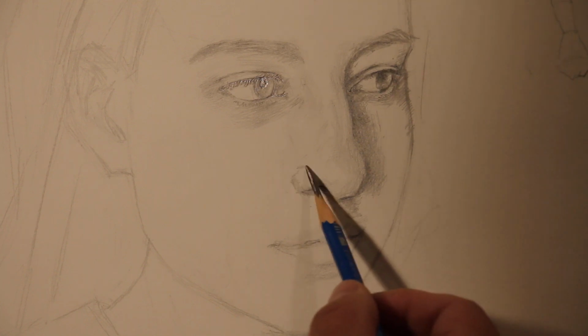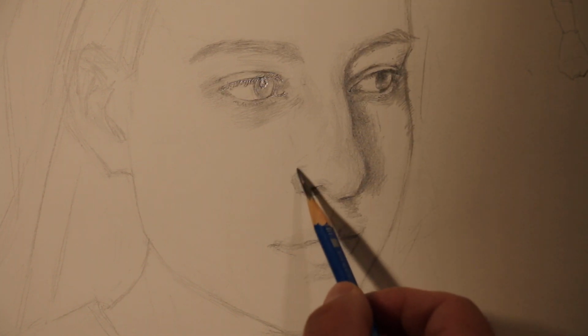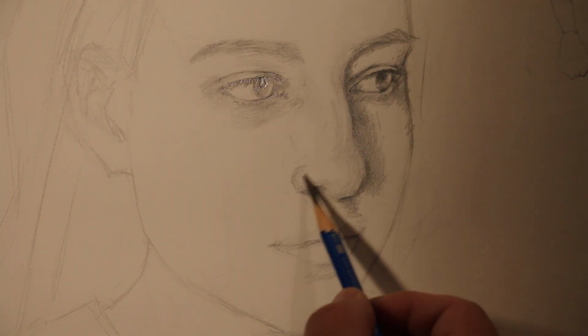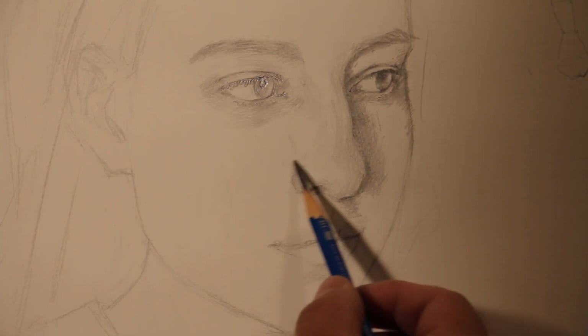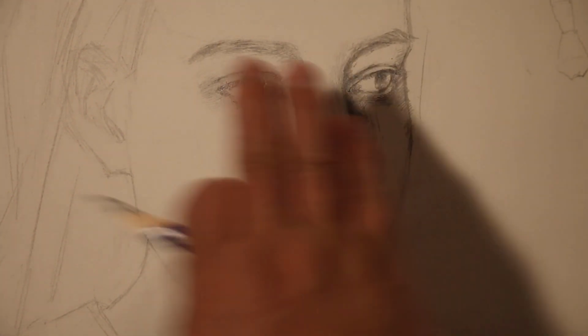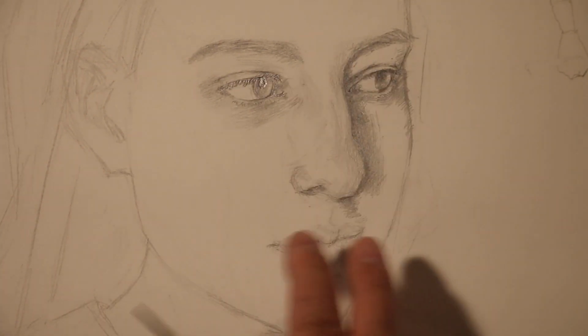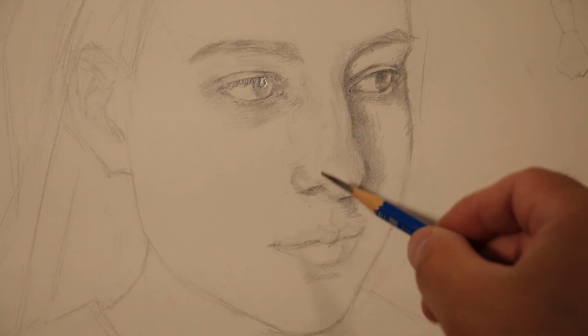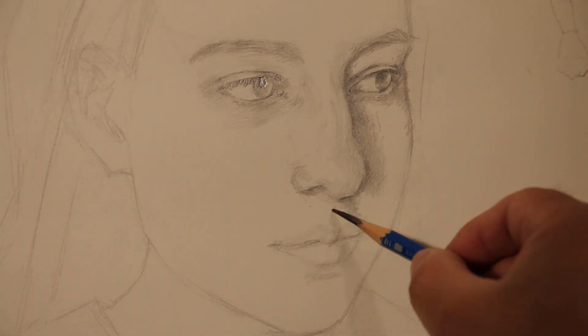So I work on the wing of the nose. Of course, I will go back to the jaw in the very near future, but now we'll work on the mouth.